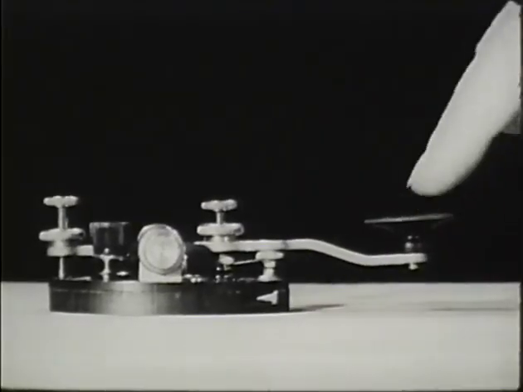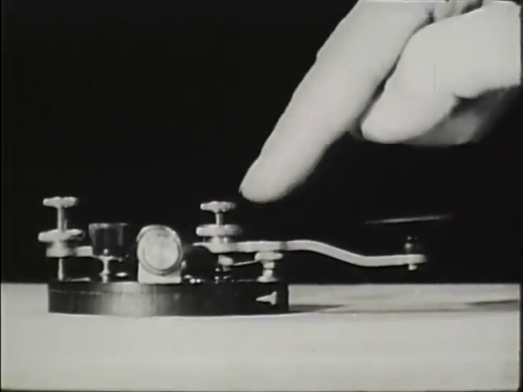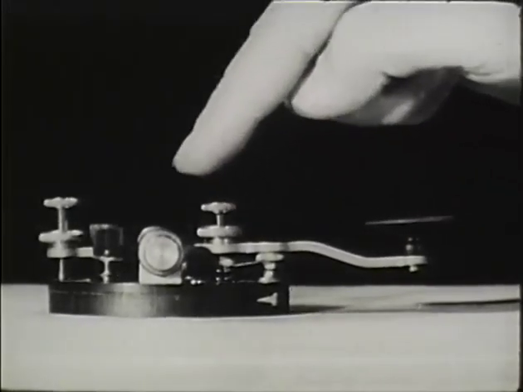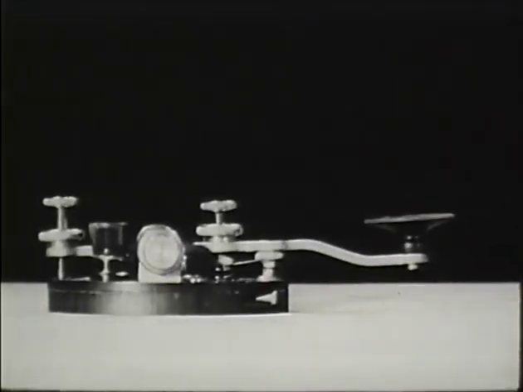And now for a quick review. You must know the important parts of the key. The basic elements of International Morse code: the dis, the da, the space between the elements, spacing between letters, the spacing between words.